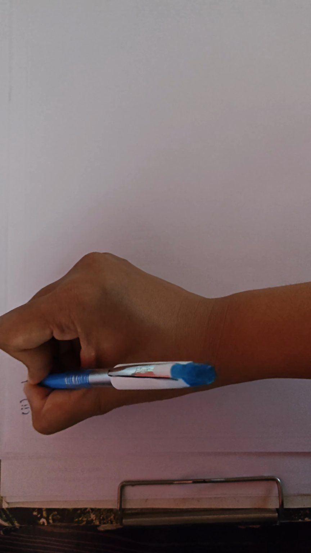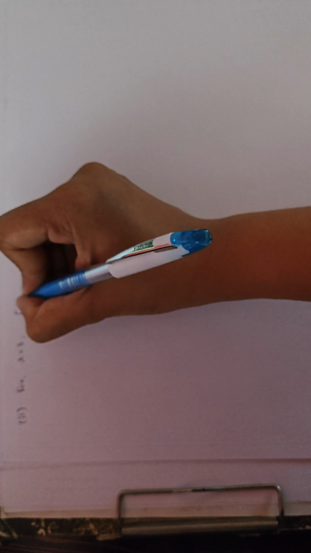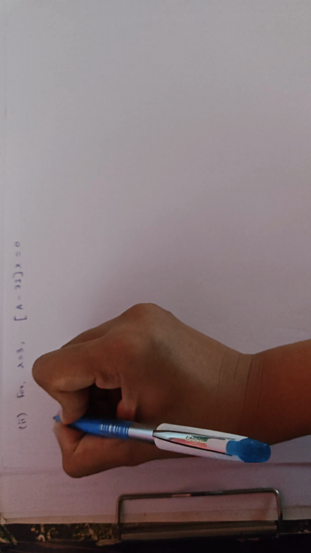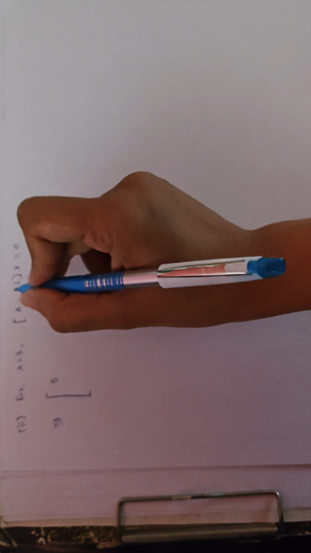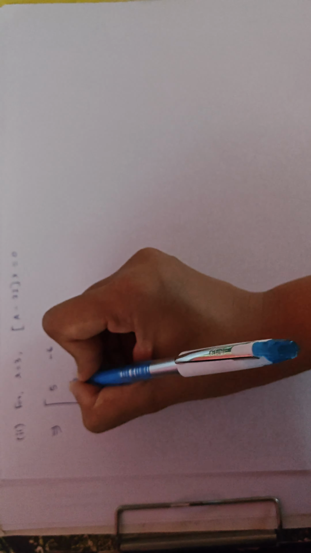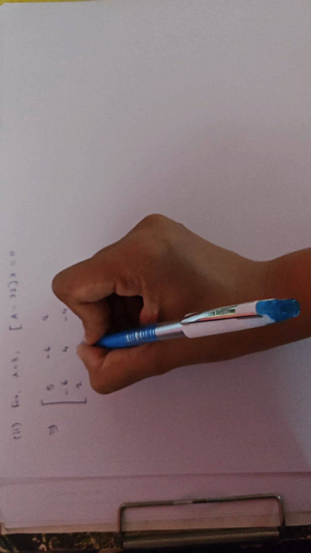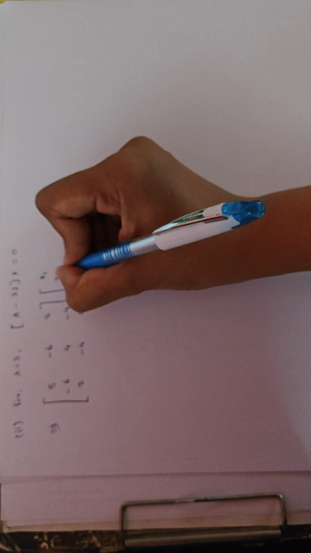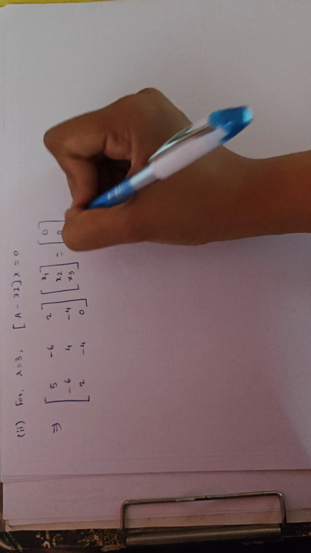Second, for lambda is equal to 3. The equation is A minus 3I times x is equal to 0. So here our matrix reduces to [5, minus 6, 2; minus 6, 4, minus 4; 2, minus 4, 0] times x1, x2, x3 is equal to 0, 0, 0.